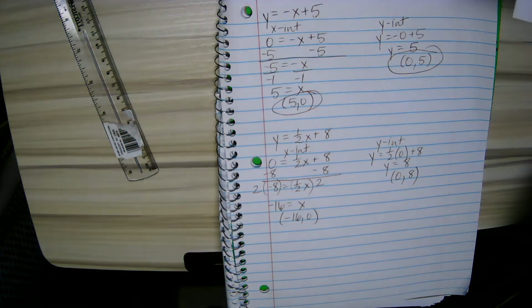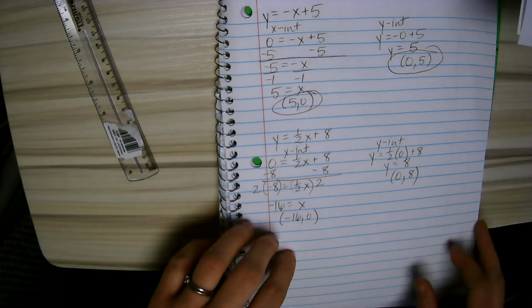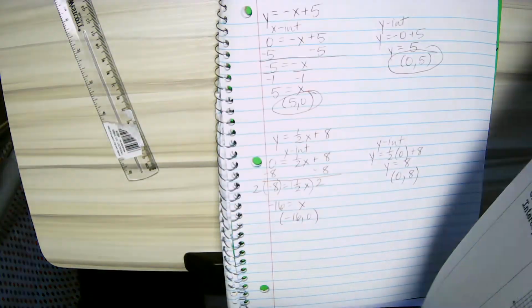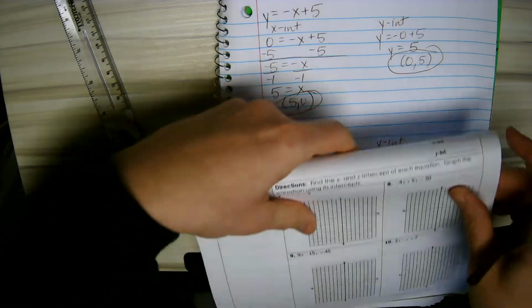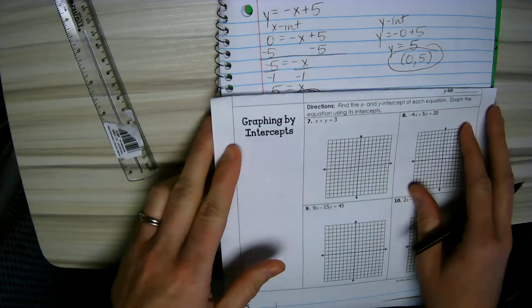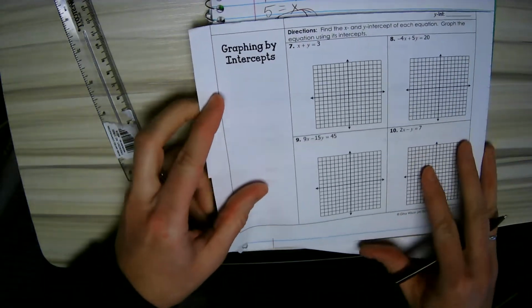Now, you could also graph using those intercepts, right? If I gave you a number, I wanted to show you this back part. So we would find the x and y intercepts.